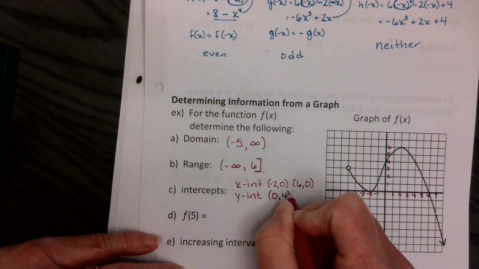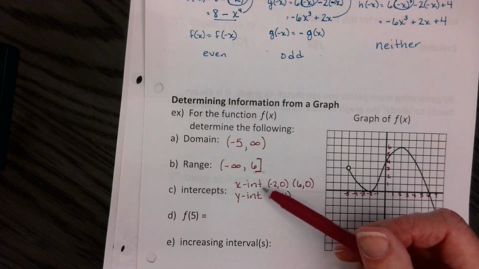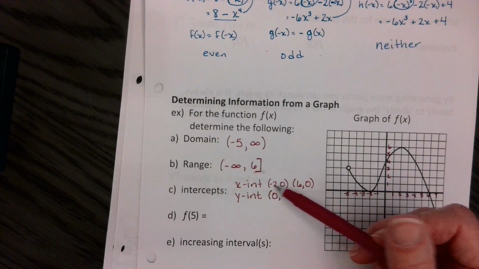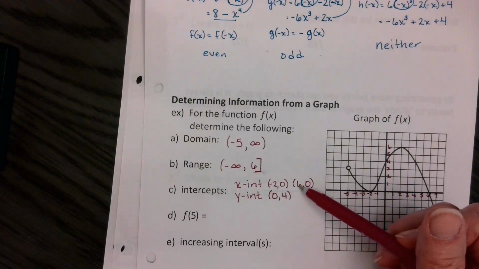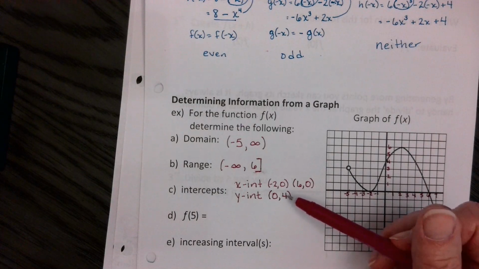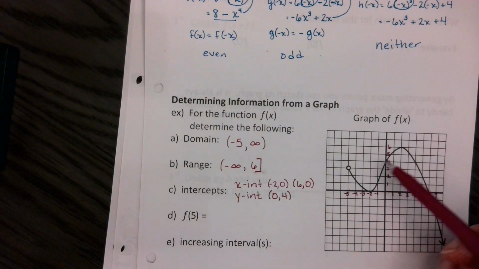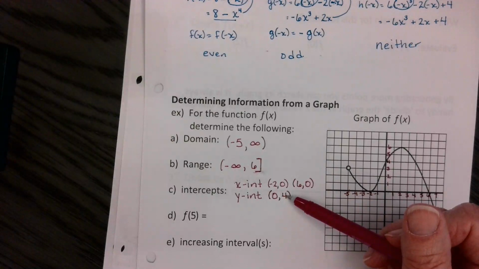Make sure the zeros are in the right place. If it's an x-intercept, you have to have numbers in the x position. If it's a y-intercept, you have to have a number in that y. When I say numbers, it can be 0. It could cross through here. But like this 4 has to be in that y position.